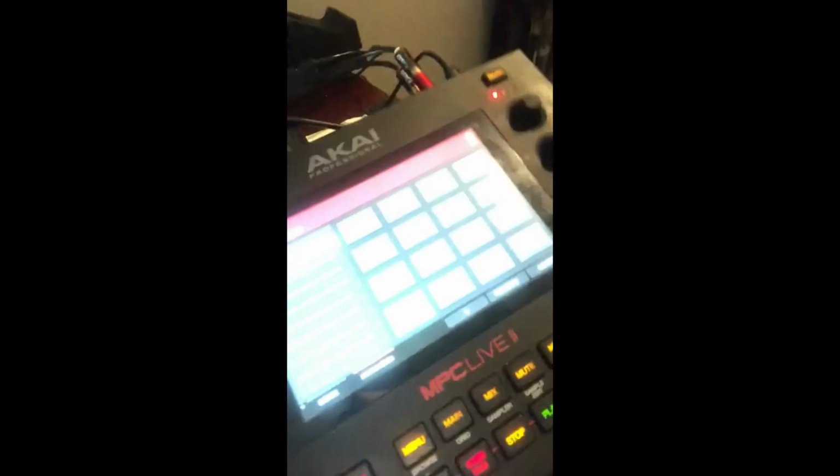Hit it, load, sample assign, and there's our kick. So let's run it. Go find another one. Browse, load. And we're just gonna repeat.